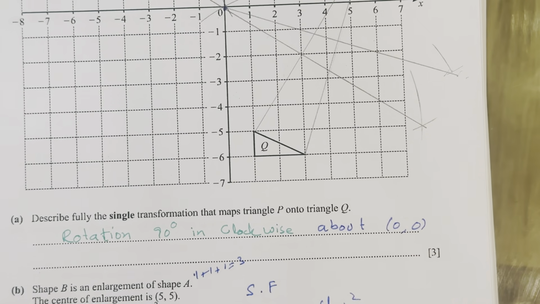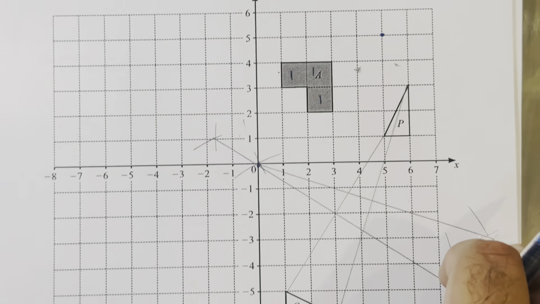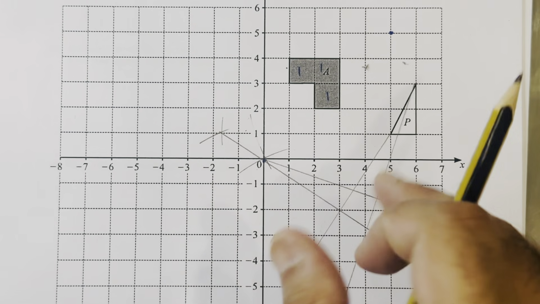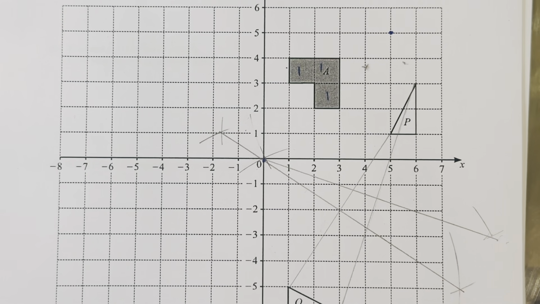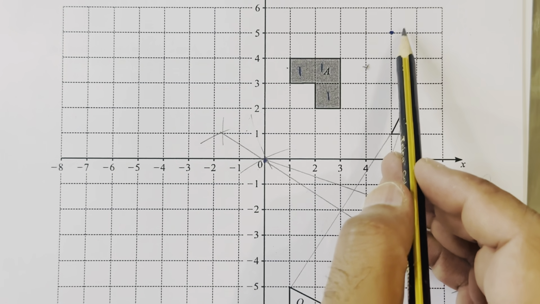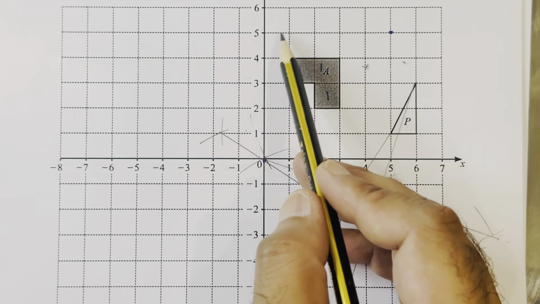It means that we need to enlarge our shape A. So to draw the enlargement of the shape A from the center 5 5, we're gonna move it like that. 1 2 3 4, 4 boxes are moving ahead.